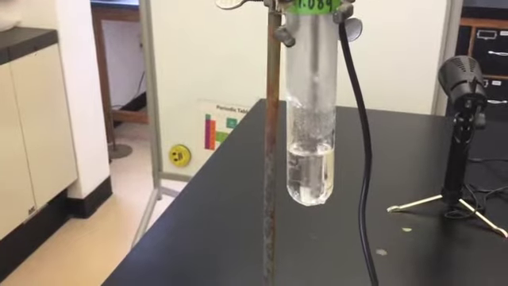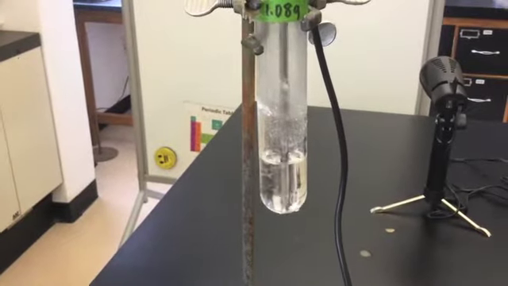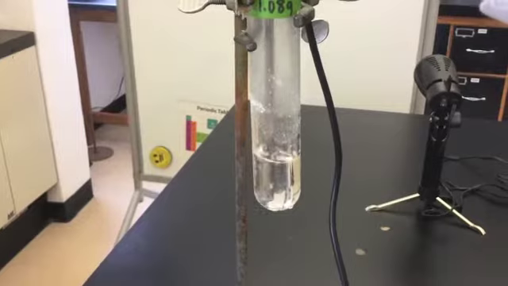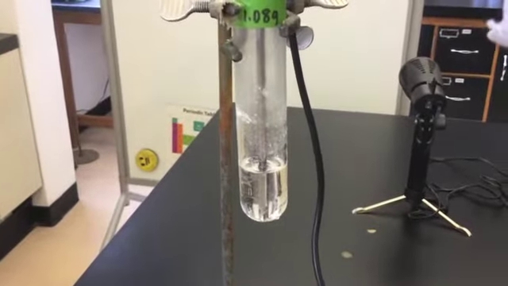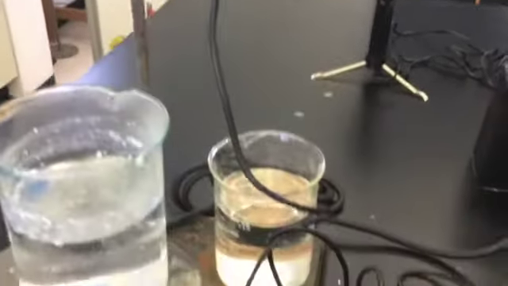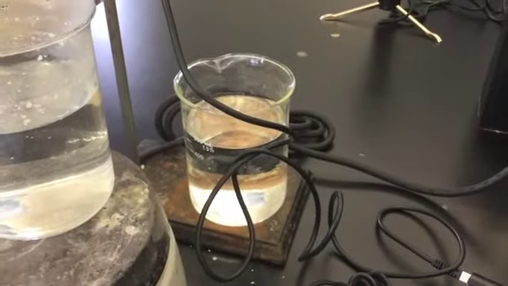Remember that it will take about 45 seconds for the thermometer to equilibrate to the temperature in the test tube. You can now lower the test tube into the room temperature water bath and begin data collection.